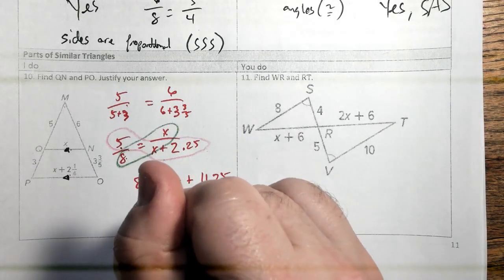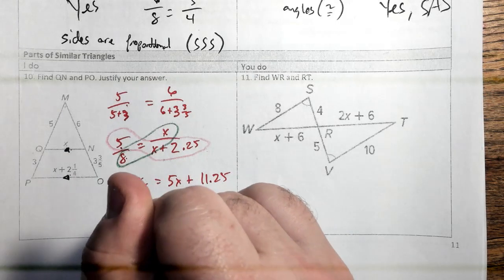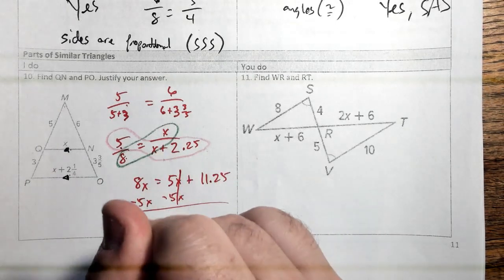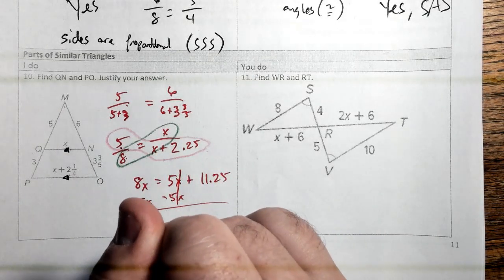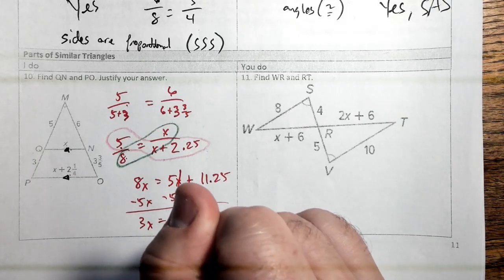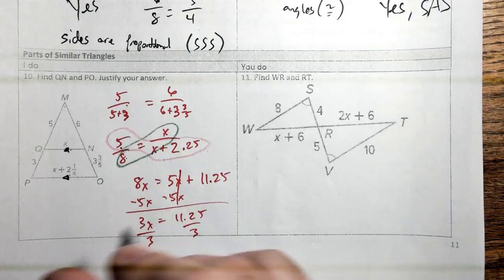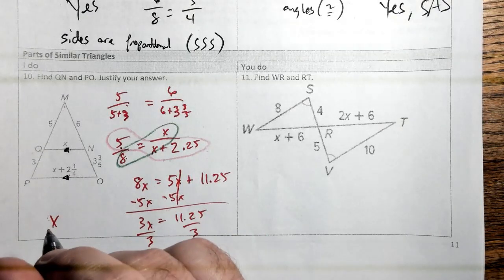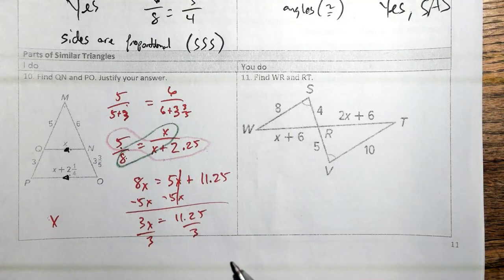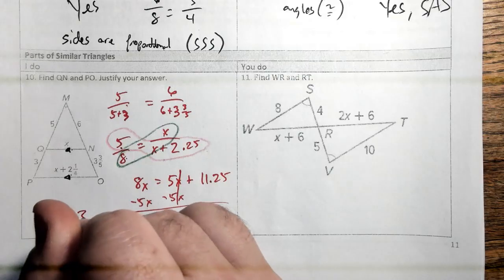All right, let's get the x by itself. 8x minus 5x is 3x, and we have 11.25 over here. Divide by 3, divide by 3. X equals 3.75.